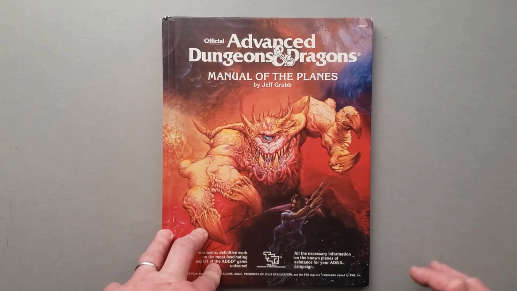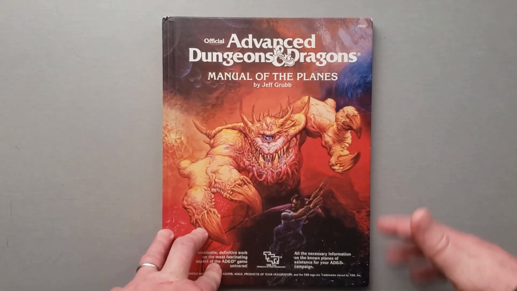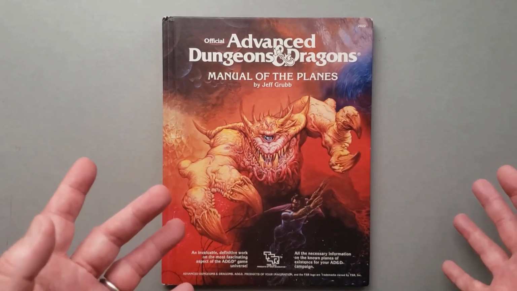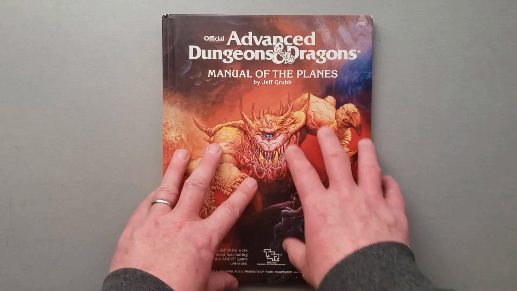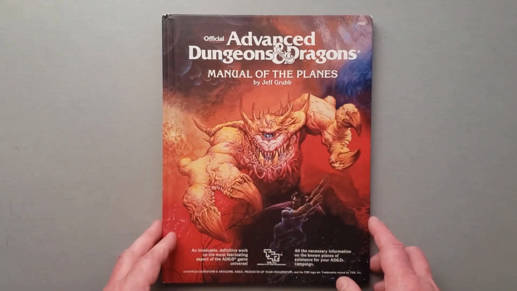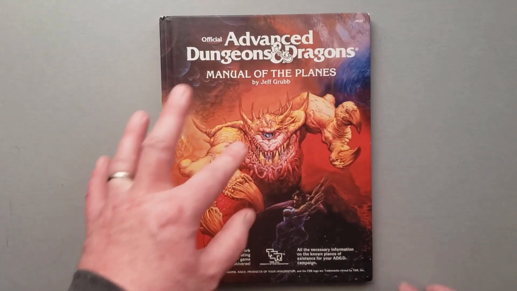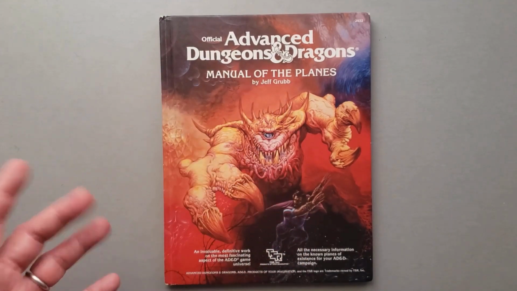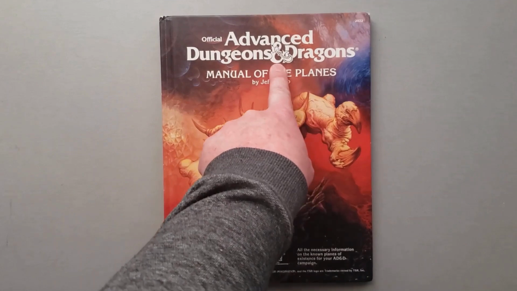about the Nine Hells. You have articles written in Dragon number 90 by Roger Moore, again, on Gladsheim, the home plane to the Norse gods. So a lot of that information ends up being pulled into this book, The Manual of the Planes, released in 1987. This was, again, one of the last books released in the first edition, or what we now call first edition, although it doesn't say that because there were no editions at the time.